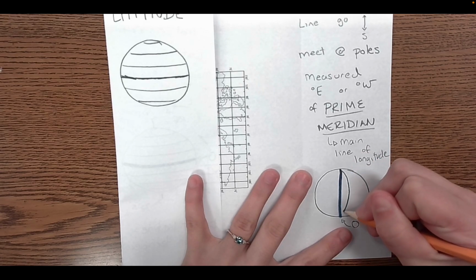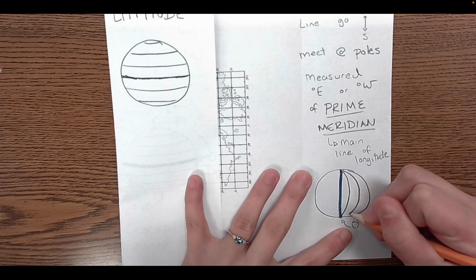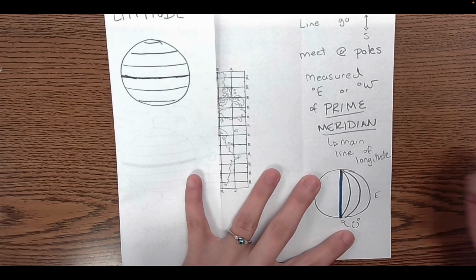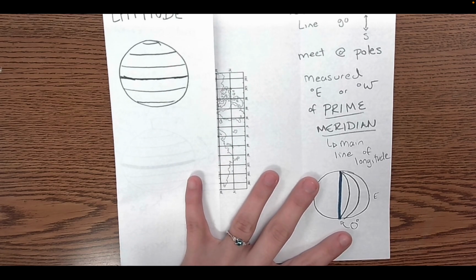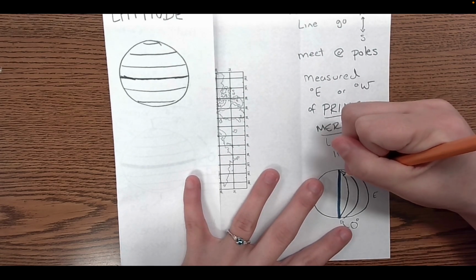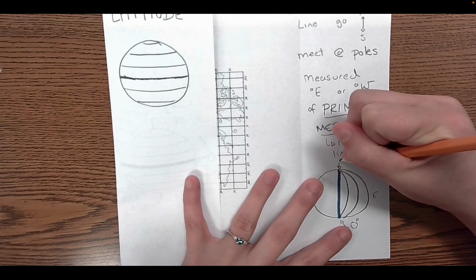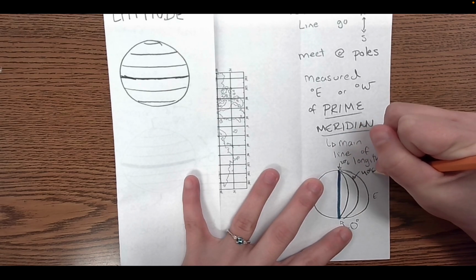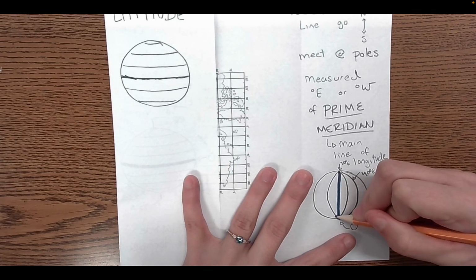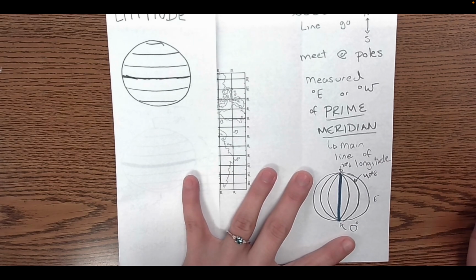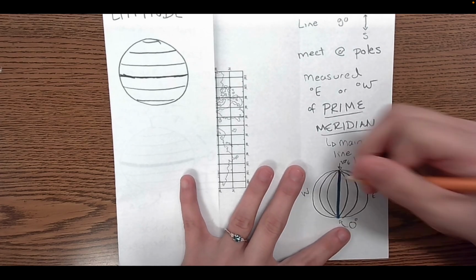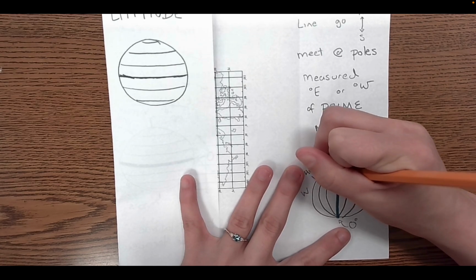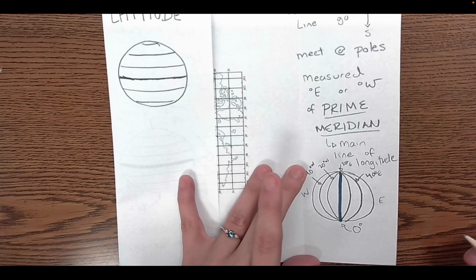If you're on the right side of the prime meridian, okay, this is east. East is over here. So think like the Near East, the Middle East, the Far East. Those are like places in Asia. All right, so this would be like, let's say 20 degrees east. This would be 40 degrees east, so on and so forth. The other ones are going to be west. West is to the left. So this would be 20 degrees west, 40 degrees west, so on and so forth.